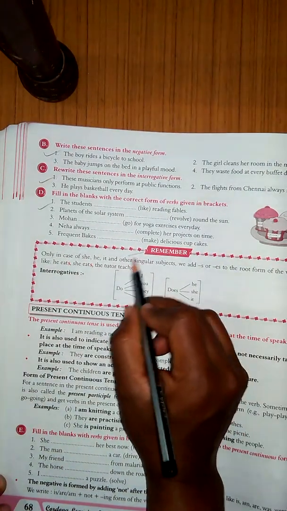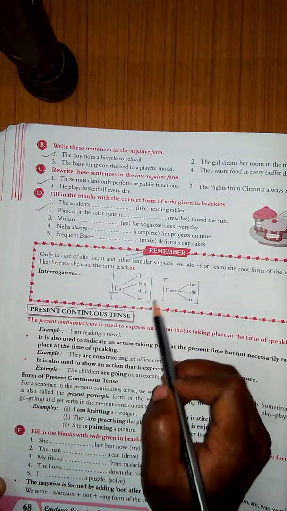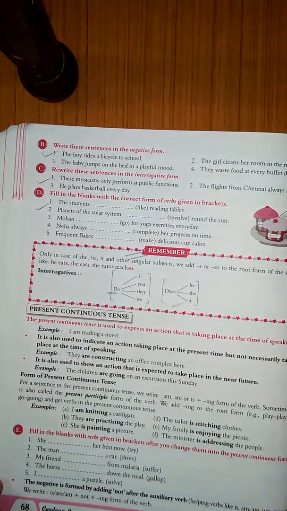See children, this is very important to remember. See, do is used with I, you, they, we. Okay. Does with he, she and it. Remember these important points, you have to keep them in your mind.